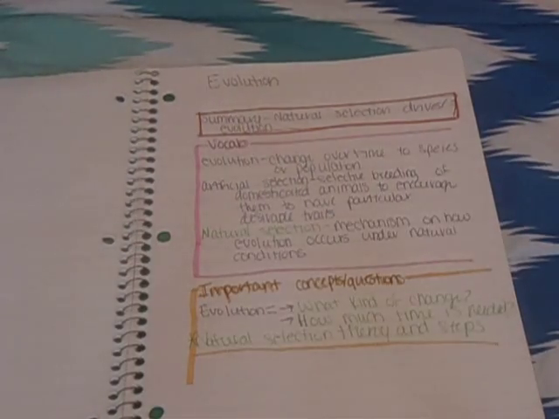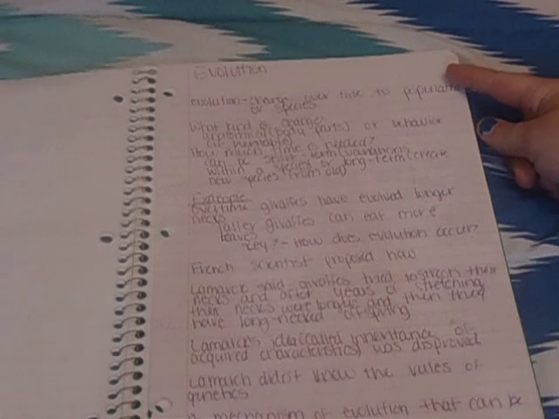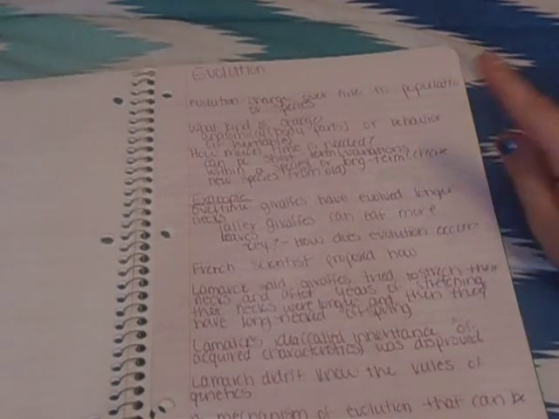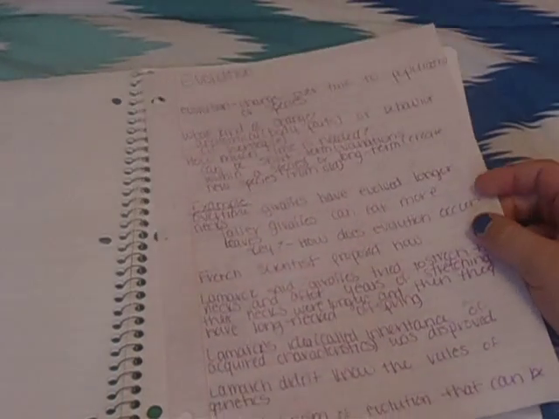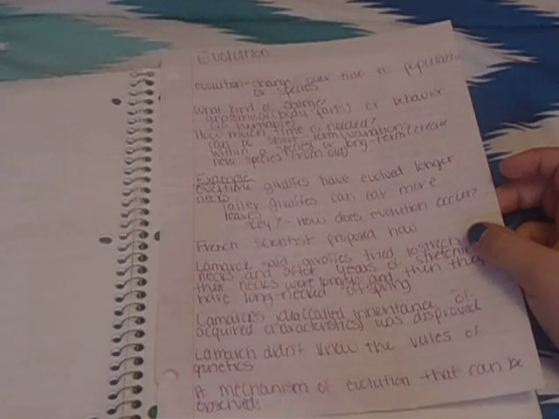And then the skip the lines method. Basically for each topic I just skip lines, so each chunk of information is spaced out. And these are how I take my in-class notes. And then I rewrite them at home in a nicer notebook.